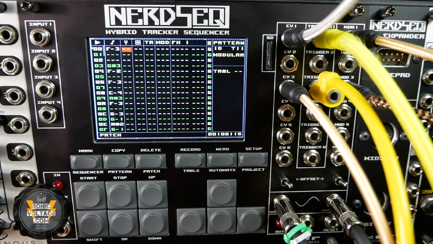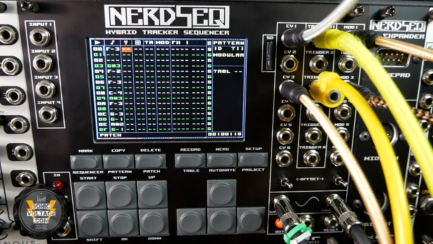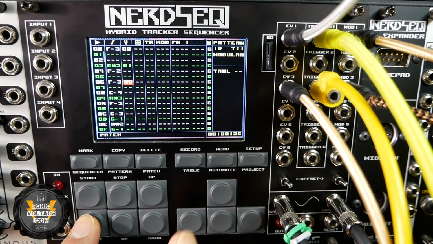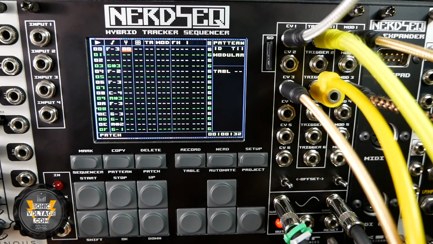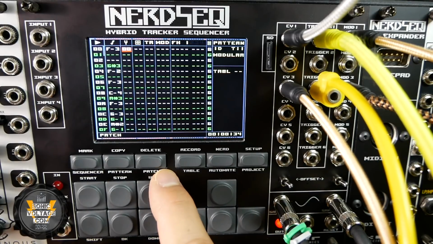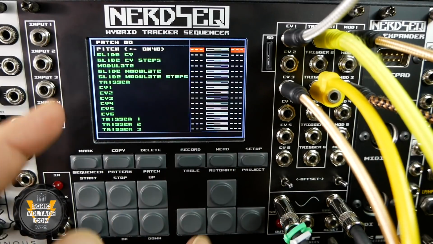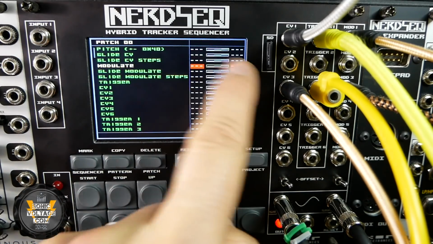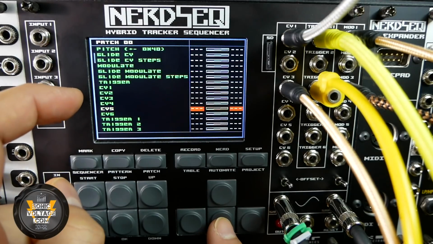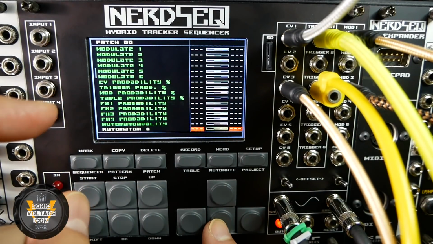And if you already had some patch created, like now we have a patch 00 created, you can just select it this way. And if we had another patch, then you can just scroll through the available patches to assign them. So let's start from patch 00. We are going to enter the patch by pressing patch. And this is a patch. You see, these are all the effects and related parameters you can edit and set per patch.